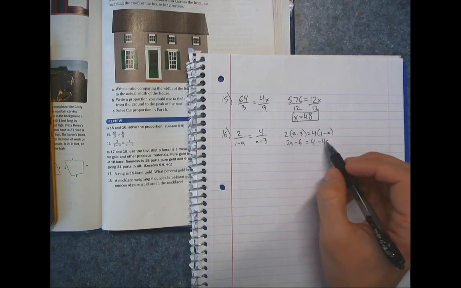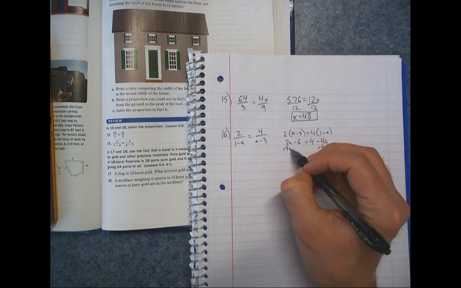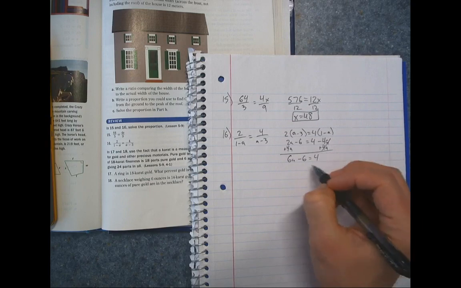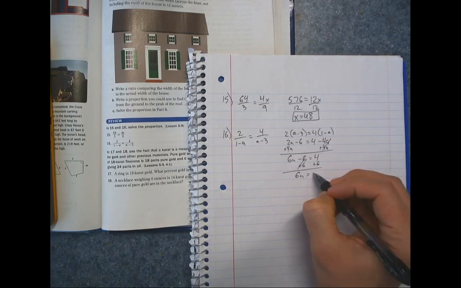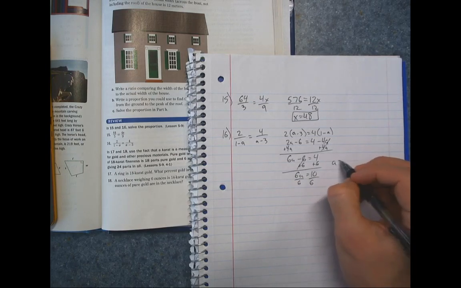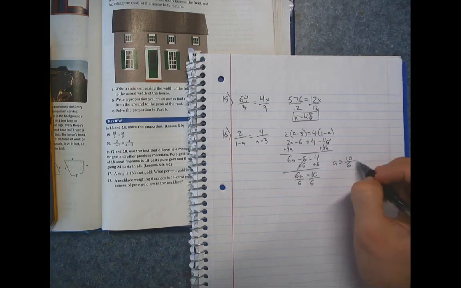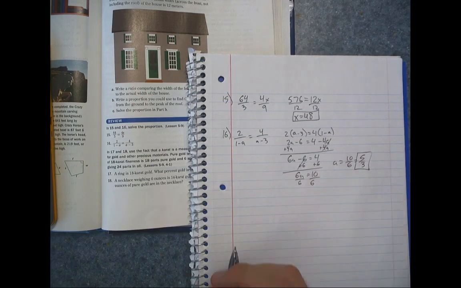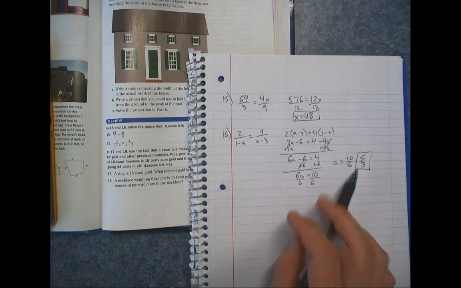Got a's on both sides. Let's get rid of the smaller one. So I'm going to add 4a. So it's 6a minus 6 equals 4. Add 6. And divide. So a equals 10 over 6, which simplifies to 5 over 3. It also gives you a nice decimal if you want to. Oh, actually, no, that will not give you a nice decimal. So I prefer the fraction in that case.